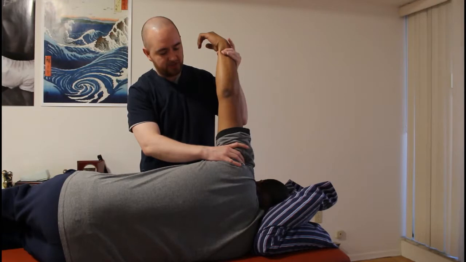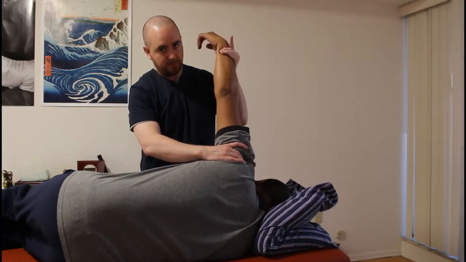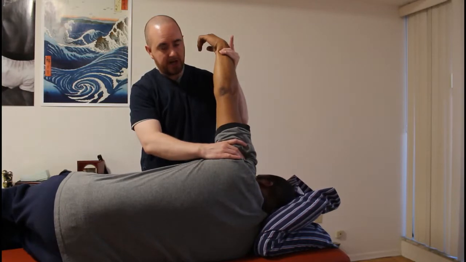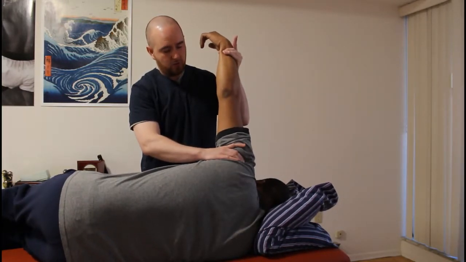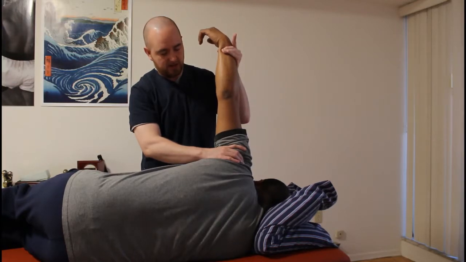Now what I can have the patient do is, I just want you to roll your body backwards this way. Keep going, and let go, come back, okay? Roll your body towards me. So in a related sense, and let go, good.